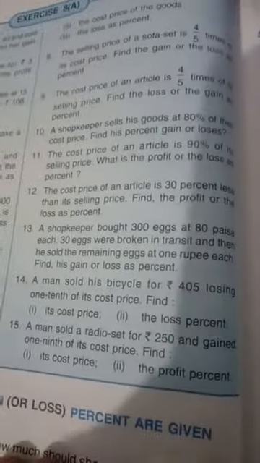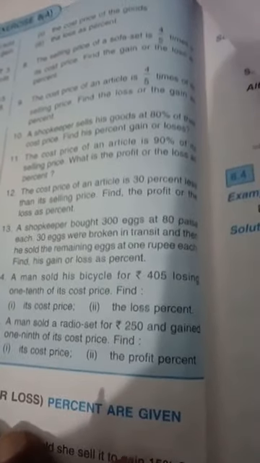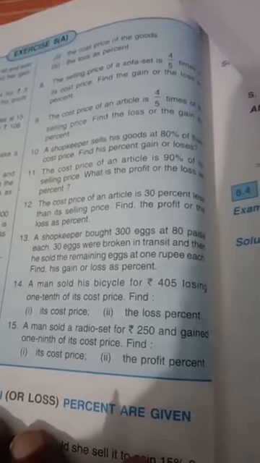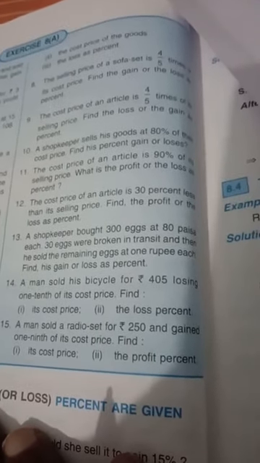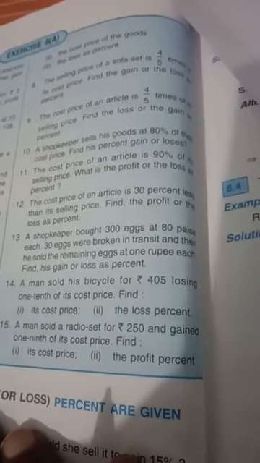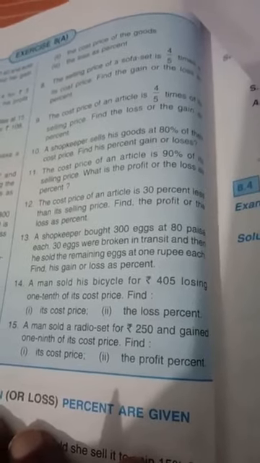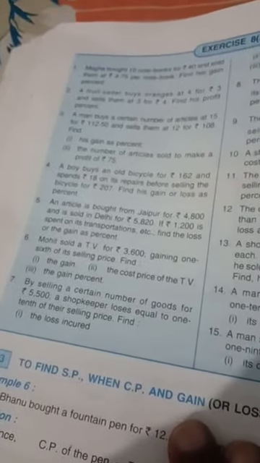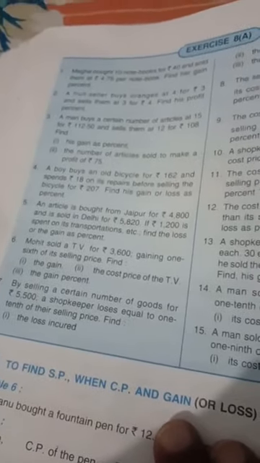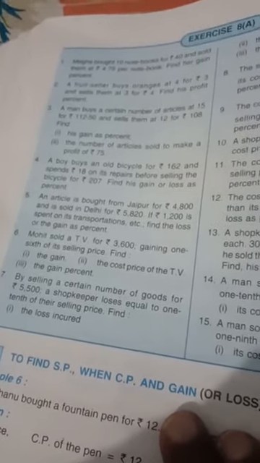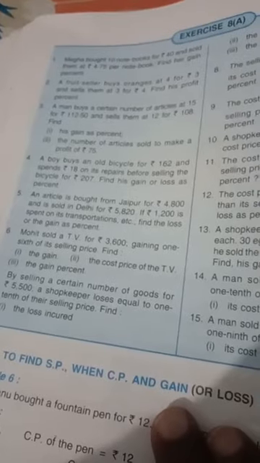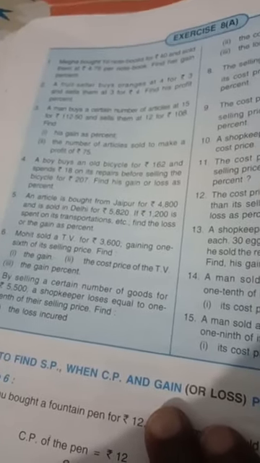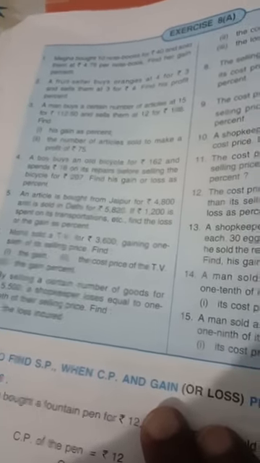Now question number 14. Look at question number 14. A man sold his bicycle for rupees 405, losing 1/10 of its cost price. Find its cost price and loss percentage. This is the same as the 7th question, but with a little difference. In the 6th and 7th questions, the selling price is given and the gain is 1 by 6 of the selling price, but this is just the opposite.